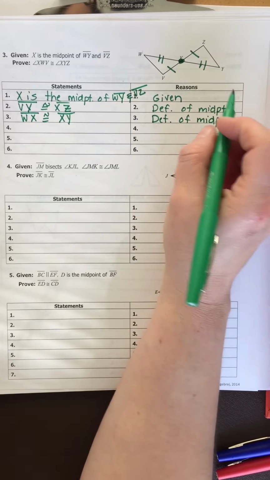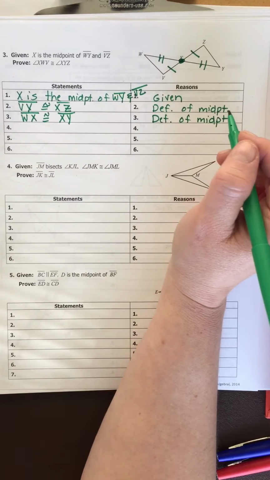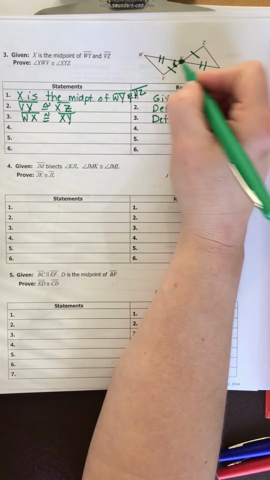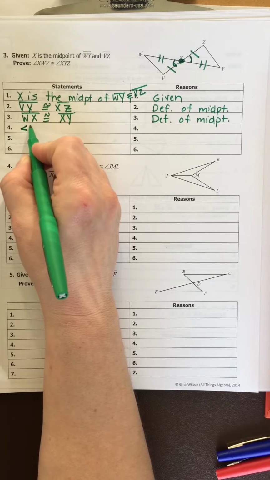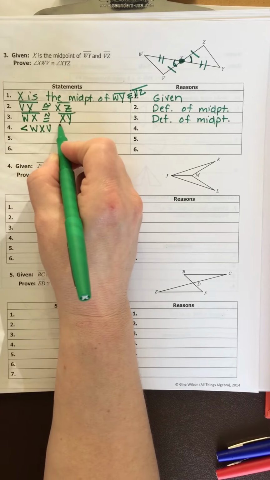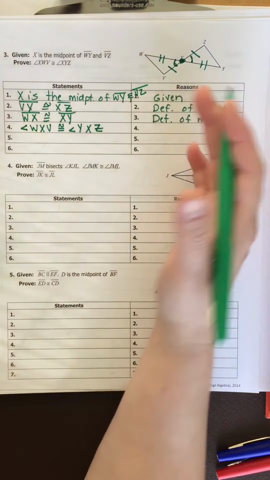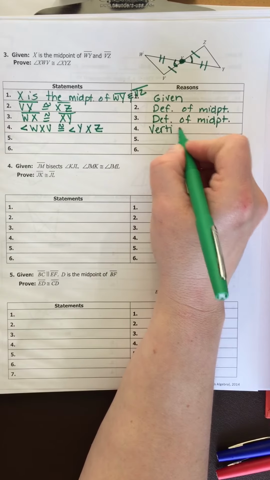All right, what else do we know? What do we have in this picture that we've talked about a bunch of times? We have these angles right here being congruent. So I know that angle WXV is congruent to angle YXZ. How do I know that? What are they? They are vertical angles.